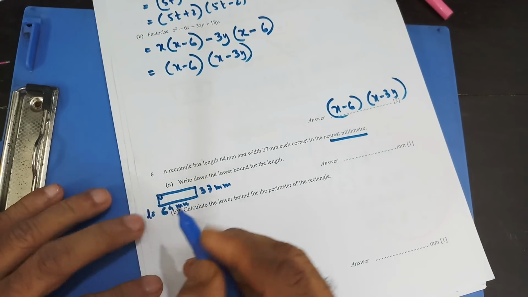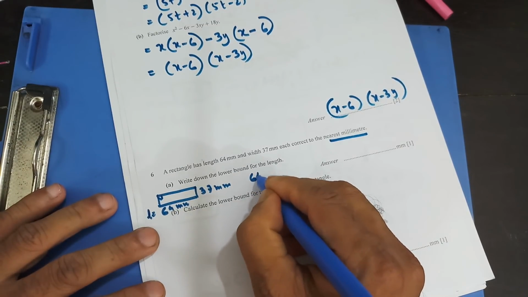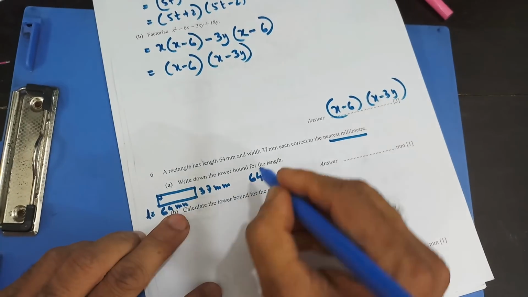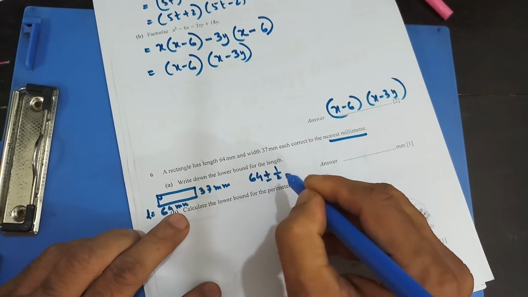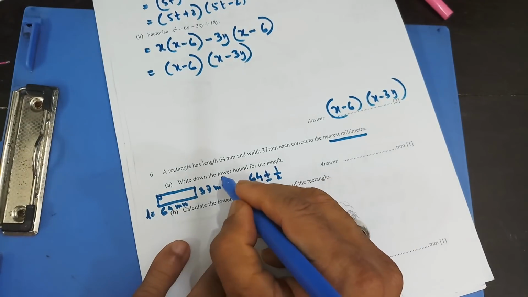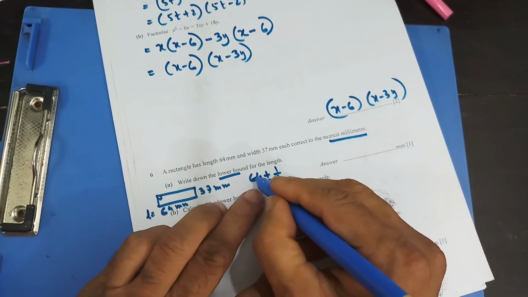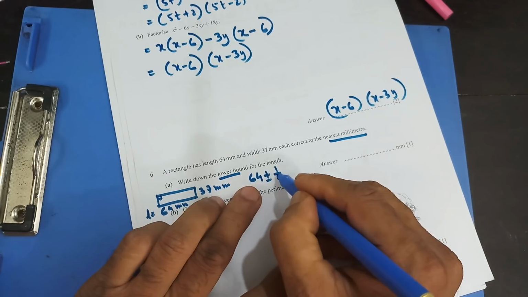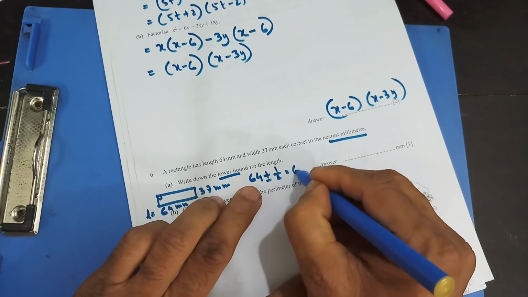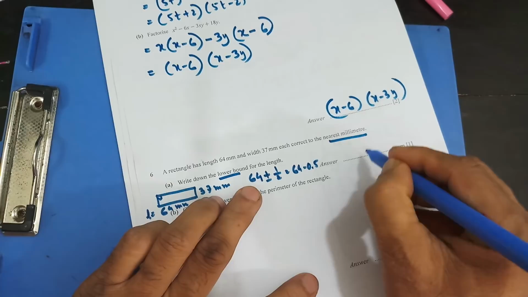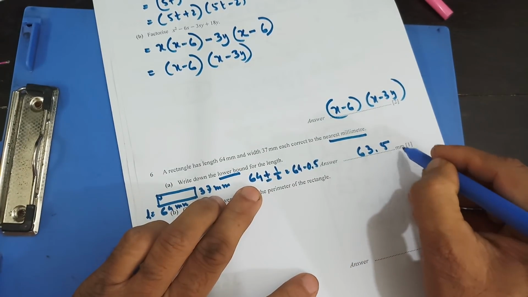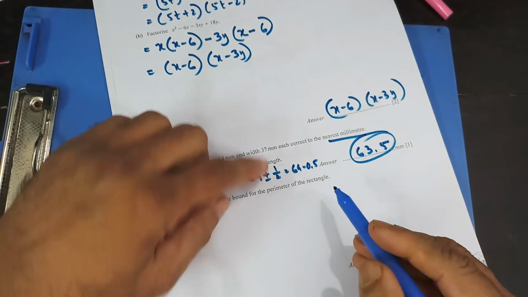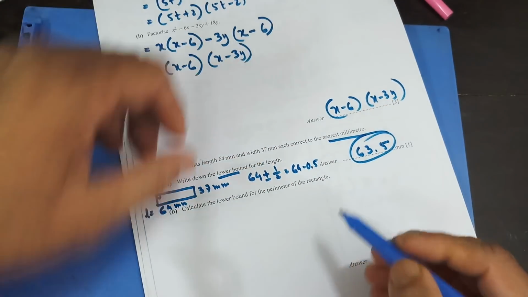So I can do plus minus 1 divided by 2, that means half. Since it says lower, I'm going to subtract half from 64. So 64 minus 0.5 is 63.5 millimeter. If it was upper bound, we would add that half.